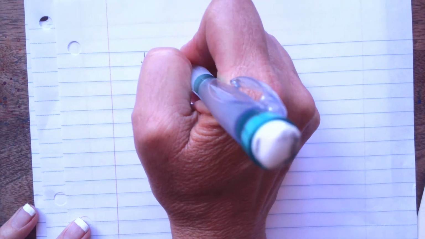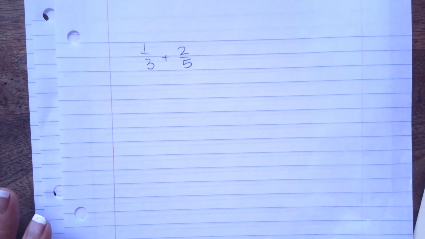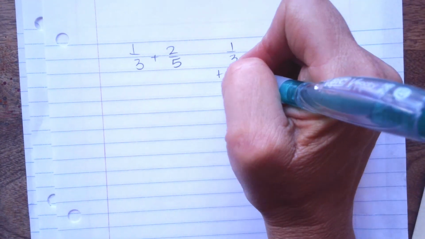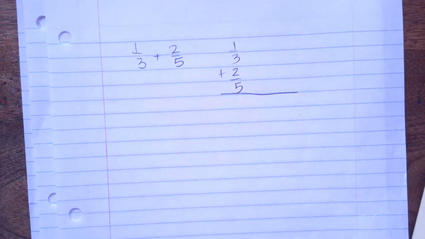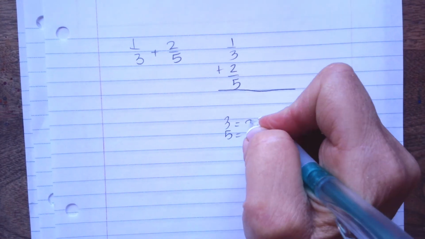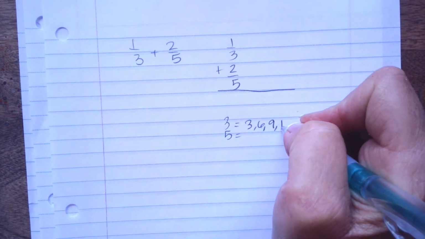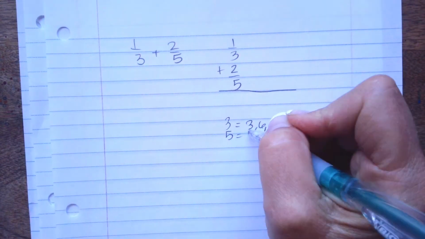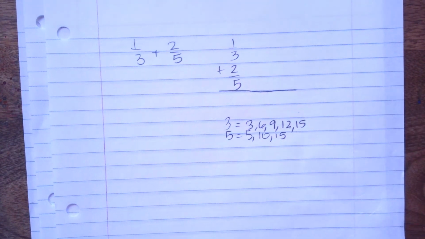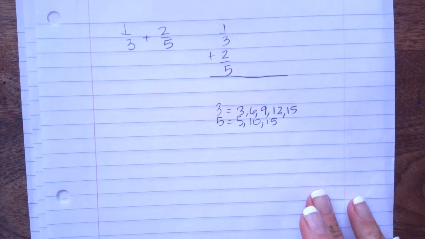So to add fractions with unlike denominators like this one, I like to write it going down. So 1/3 plus 2/5, like this. You're going to write it as I'm writing it. And we are going to count up by threes until we get to a number that both 3 and 5 share in common when you're counting up. So I have my number now. It is 15.